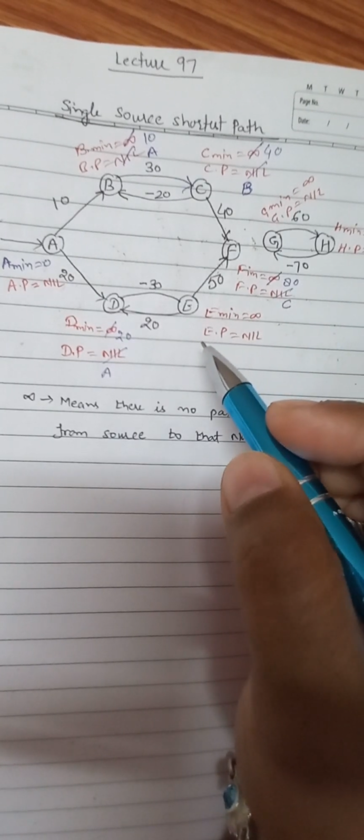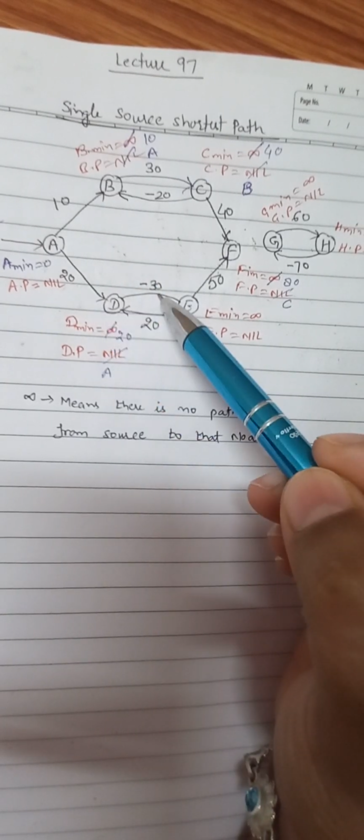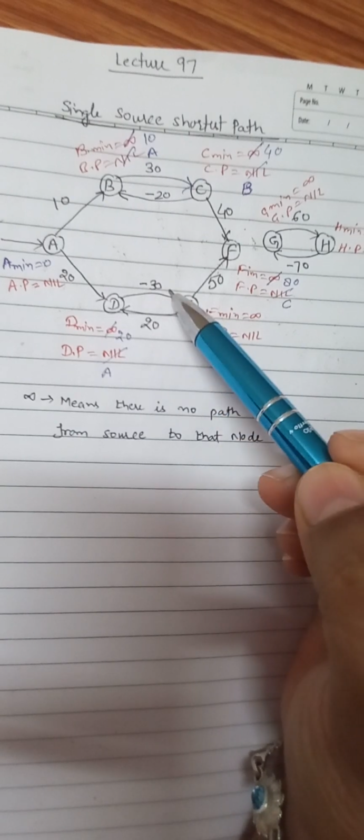Now only E is left. From A to D it is 20, and here D to E it is minus 30, so it will be minus 10.